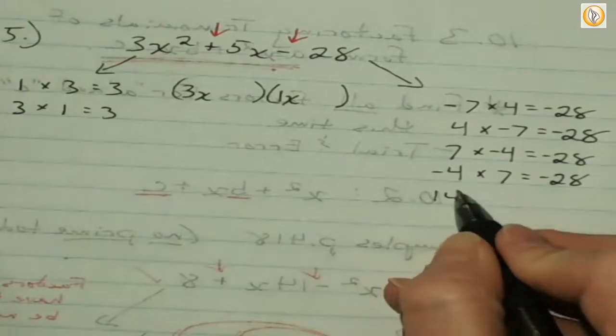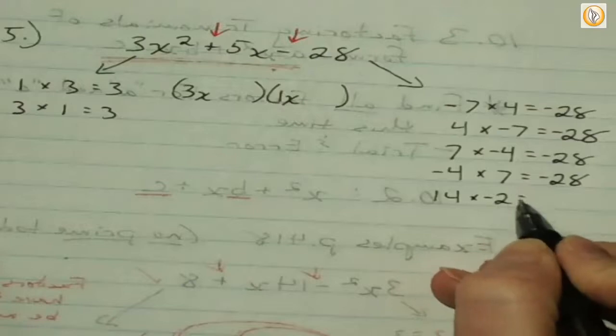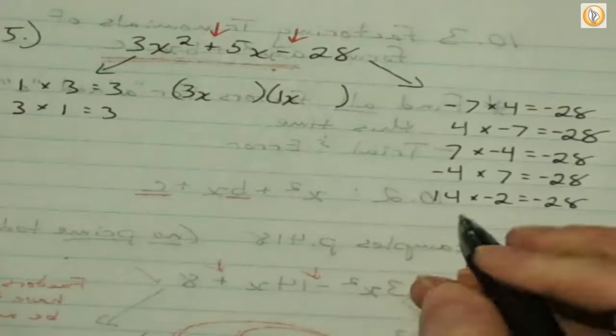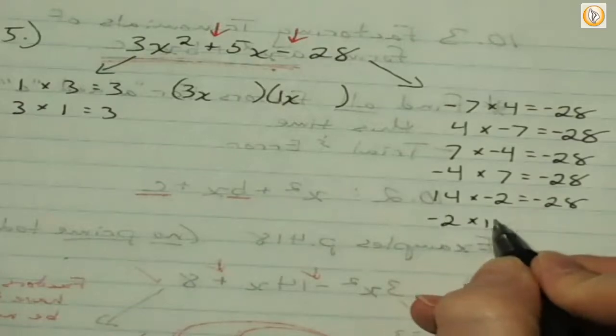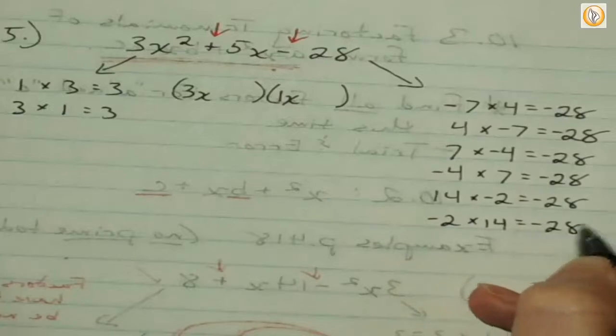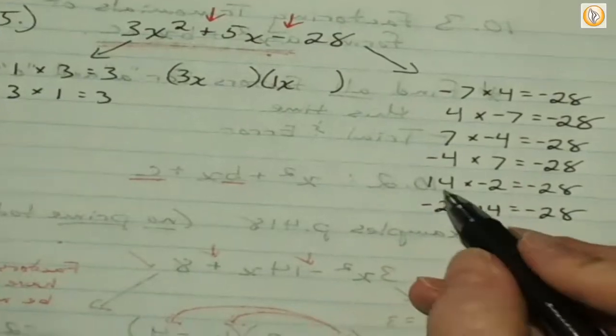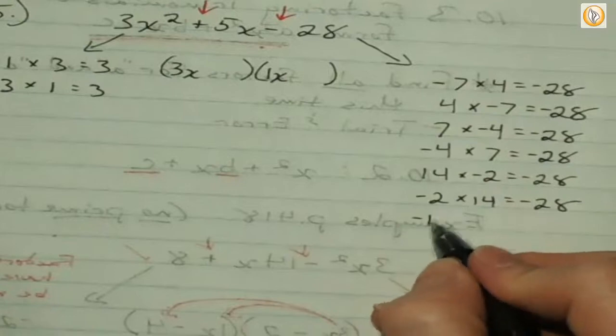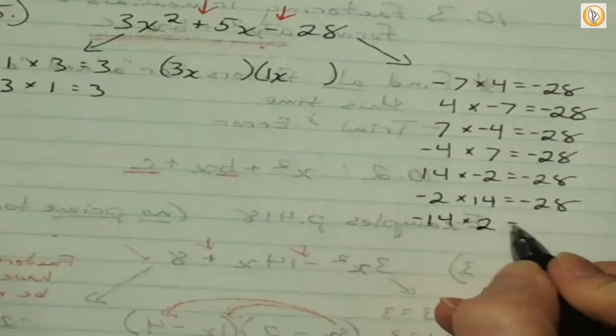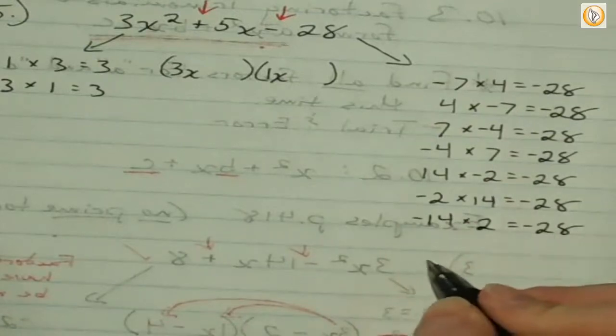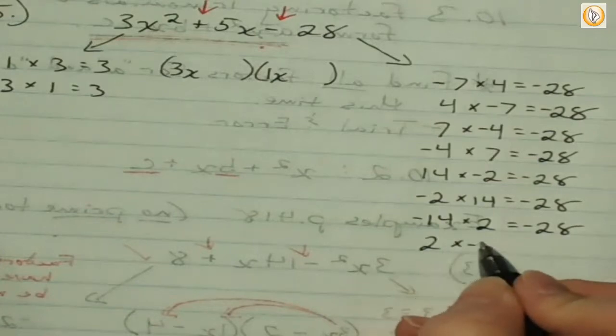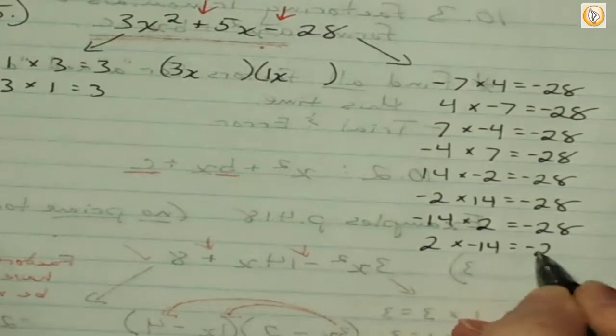What are some other ways to get negative 28? Okay, so 14 times negative 2 gives me negative 28. We can say negative 2 times positive 14 gives me negative 28. And we can say negative 14 times positive 2 gives me negative 28, or 2 times negative 14 gives me negative 28.